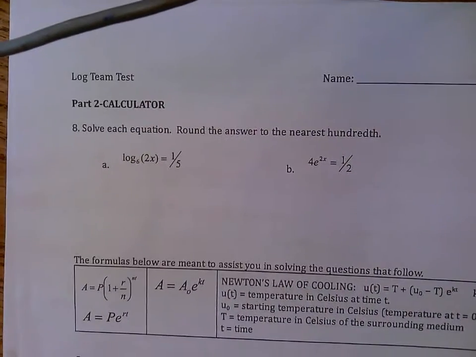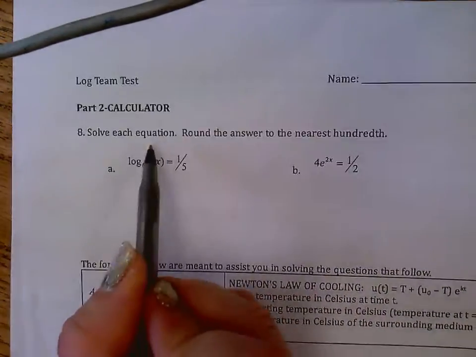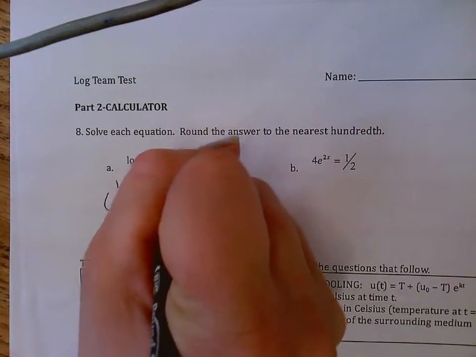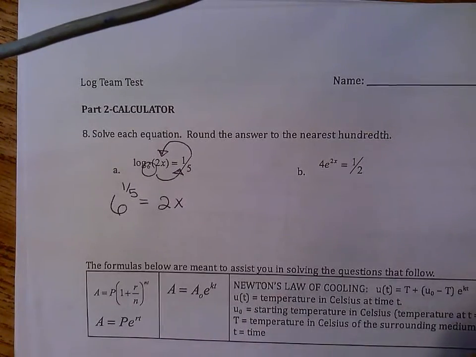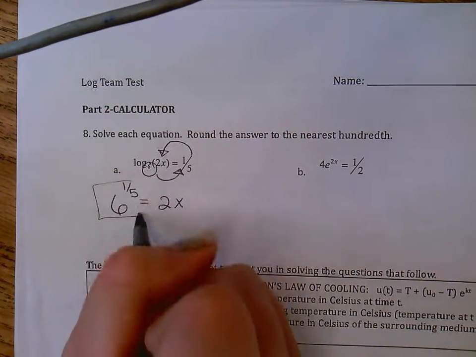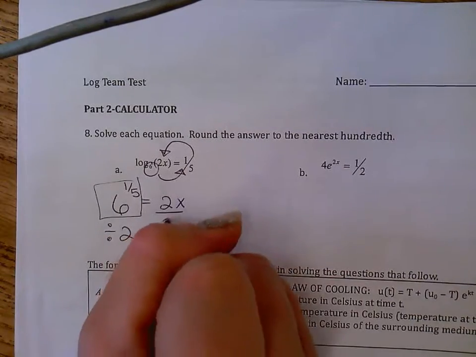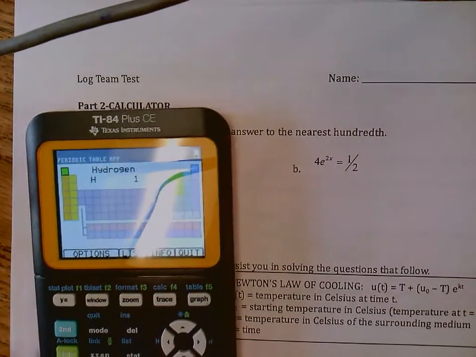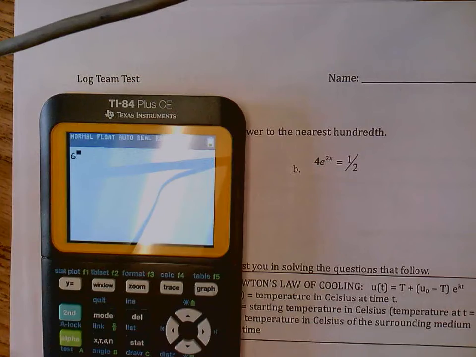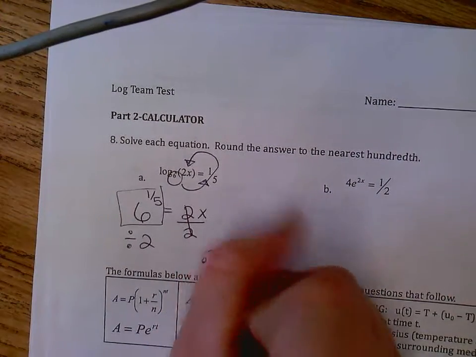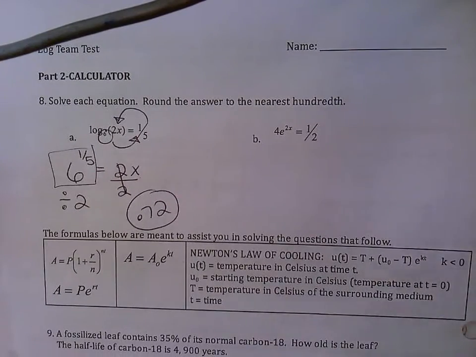Okay, number 8, these are calculator questions. If you're stuck in log form, you need to transform the equation into exponential form. So the base is 6, the exponent is 1/5, the power in the number inside the log comes out here. So I'm going to type this into my calculator and then divide by 2 to get the final answer. So 6 raised to the 1/5 power divided by 2 comes out to 0.72. It says round to the nearest hundredth. So 0.72.